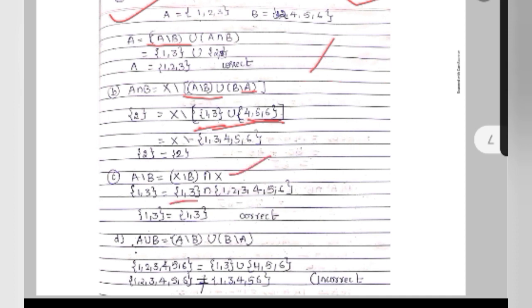So here we have 1, 3. Here we have the X set, with which we have to do the intersection. Intersection means the common part, common element. So common element is 1, 3. Here also your A minus B is 1, 3. The option C is also correct, but here I have to choose the incorrect. So option A, option B and option C all are correct. Similarly, I have to check the fourth one whether it is correct or not.